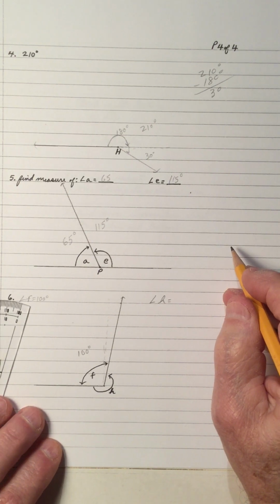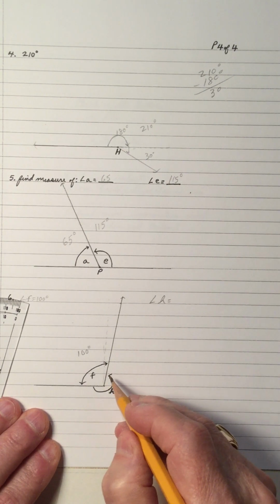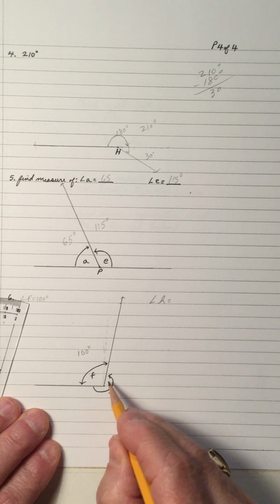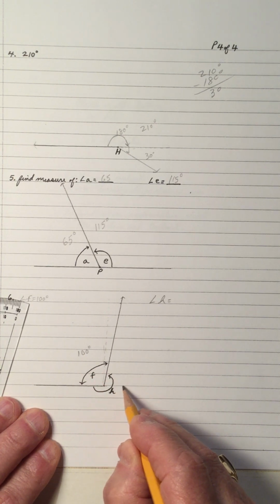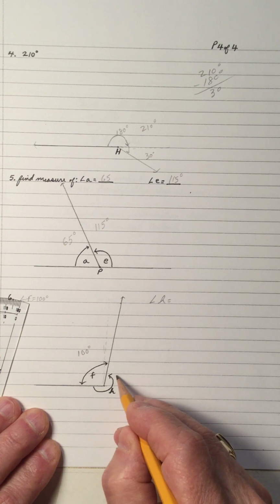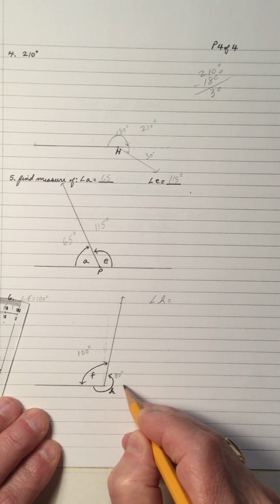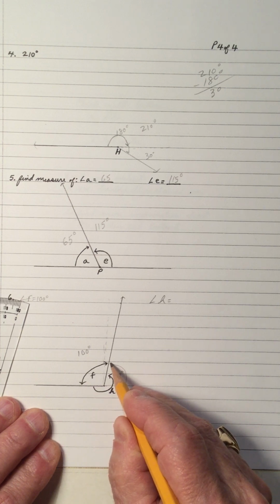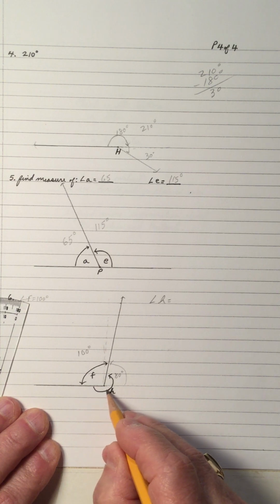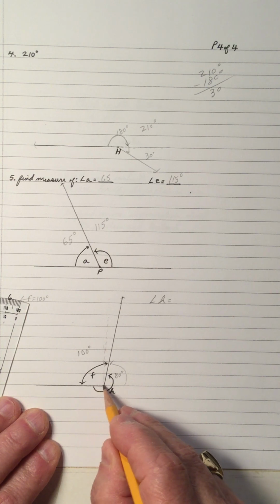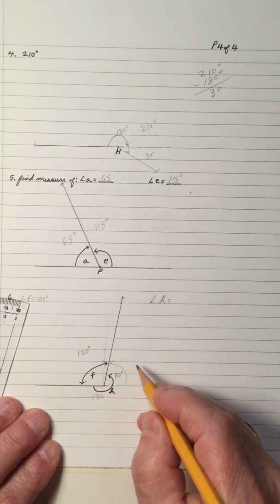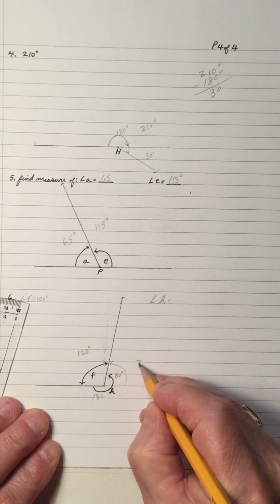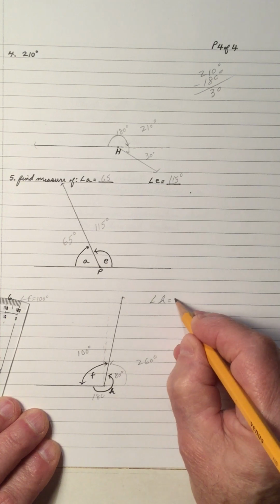So we can do a couple of ways. We can say that's 100, so there's 180 going through here. That means this angle right here is 80. So this angle from here to here is 80. This angle right here is a straight angle, so that's 180 from there to there. So that means this total angle is 260 degrees.